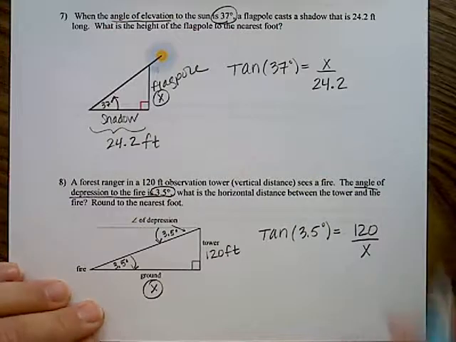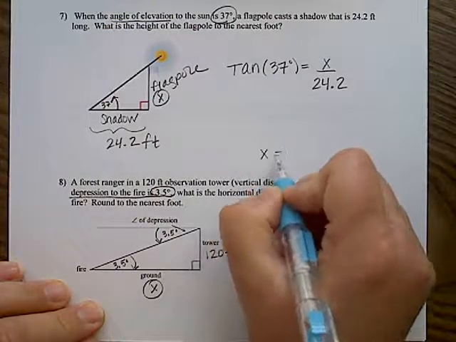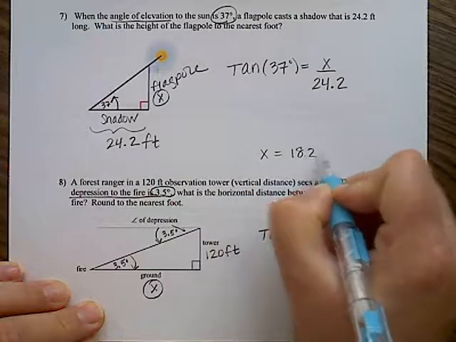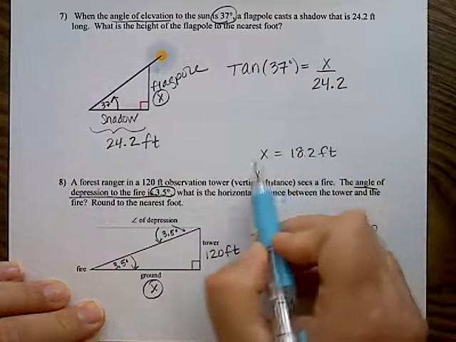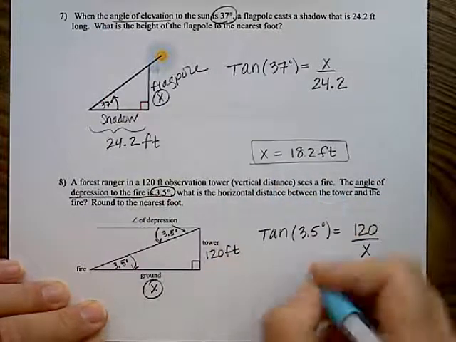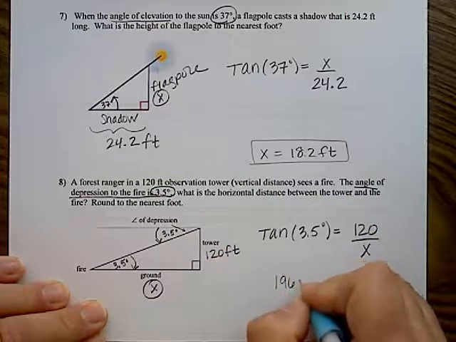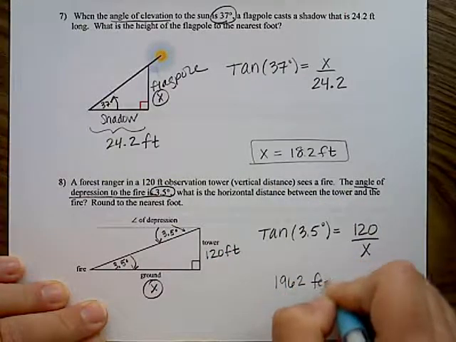And just so that you have them, the answer to number 7 should be approximately 18.2 feet. That's how tall your flagpole is. And the answer to this one is approximately 1,962 feet away.